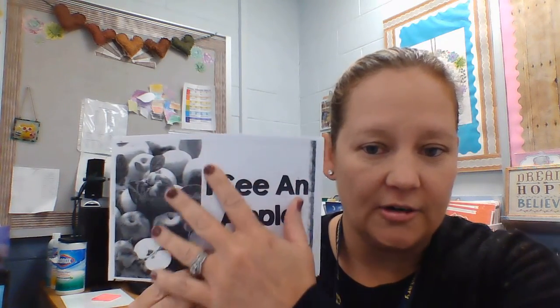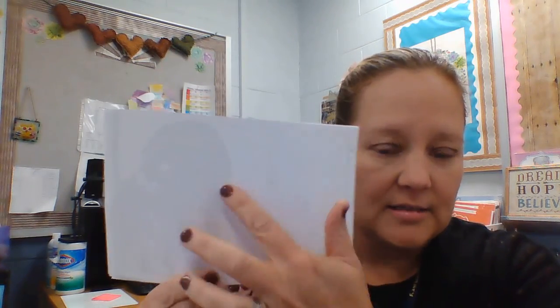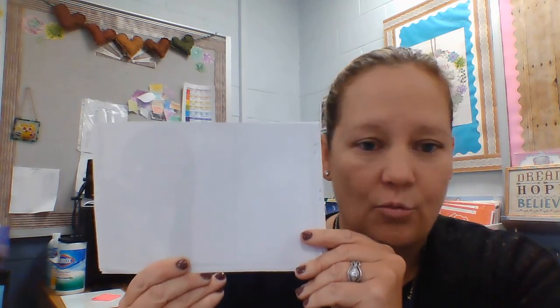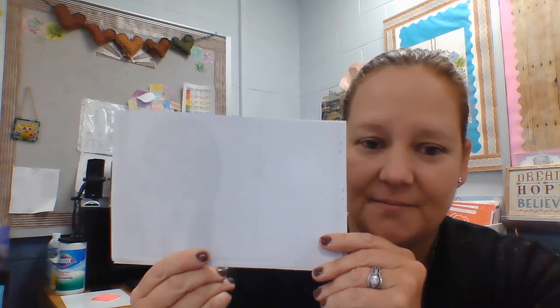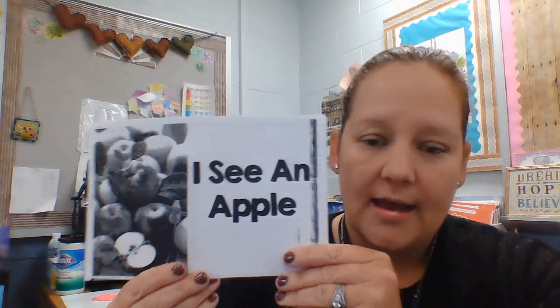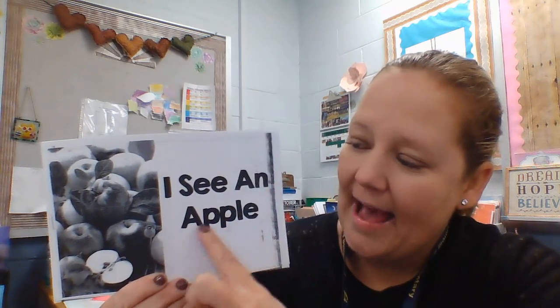You're going to copy me, okay? Now remember, good readers read from left to right. We don't skip pages. So this is the front, the cover. This is the spine. It holds the book together, the pages. And here's the back. Sometimes the back of the book might have writing or pictures. Sometimes it won't. This one doesn't have anything. Okay? So flip it back over. And it's called I See an Apple.